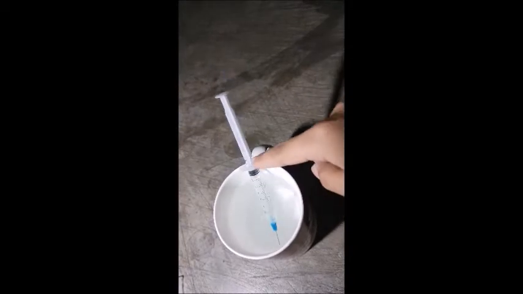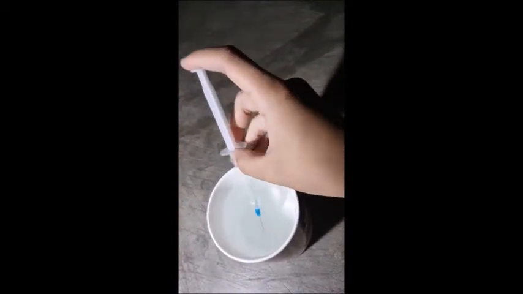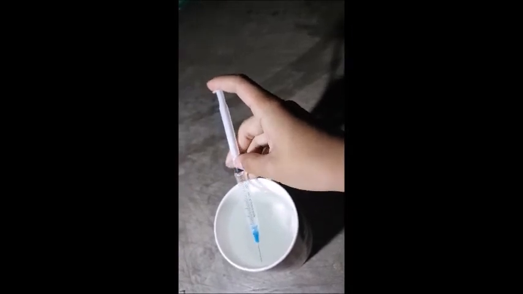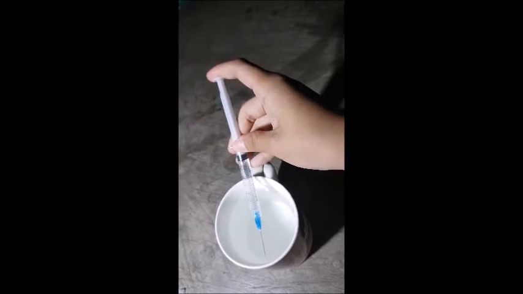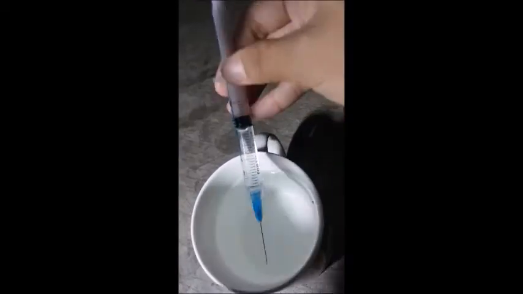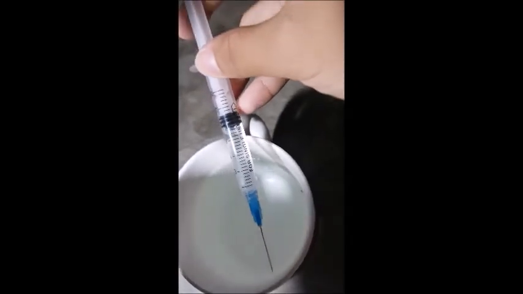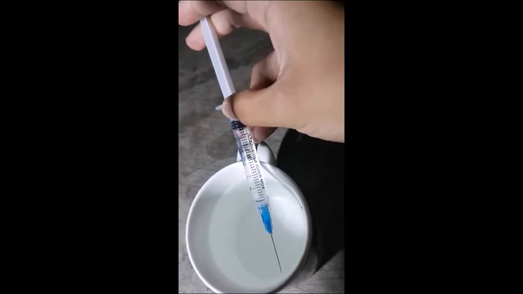So why is it that they are inversely proportional? This part represents the volume, and pressure will be applied to this area. Remember that pressure is an applied force to something. So if I increase the pressure by pushing this, notice that the volume decreases. And if I decrease the pressure by pulling, the volume will increase.